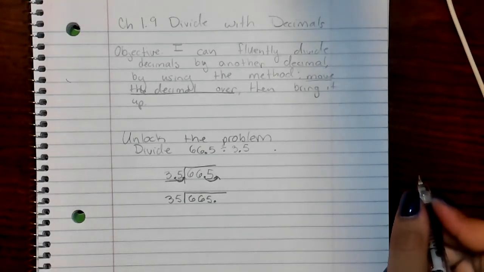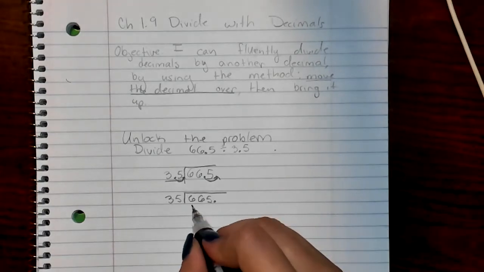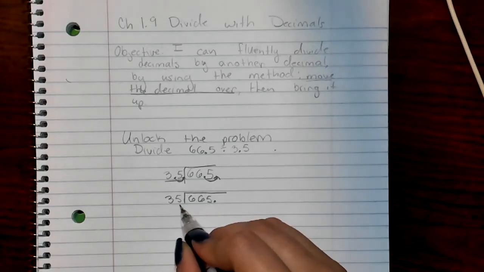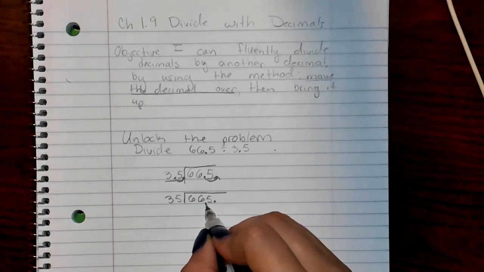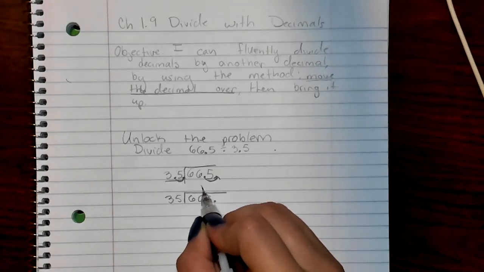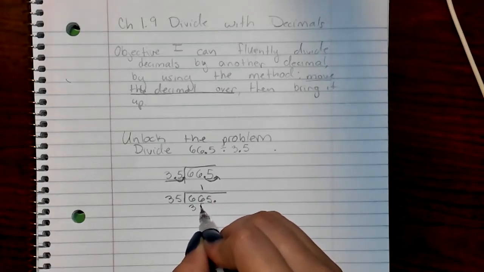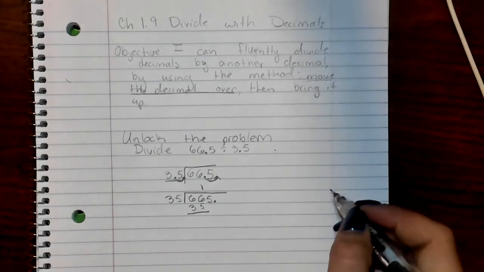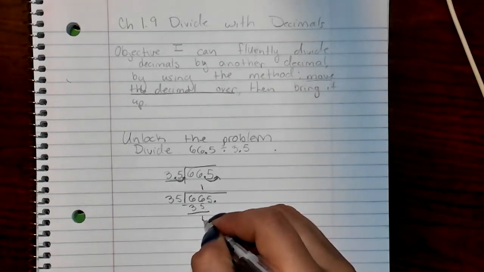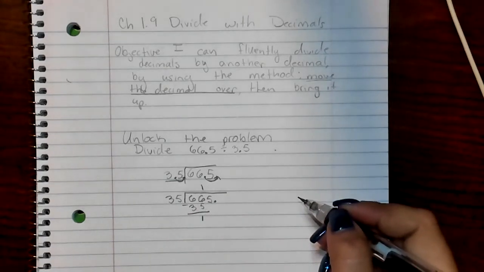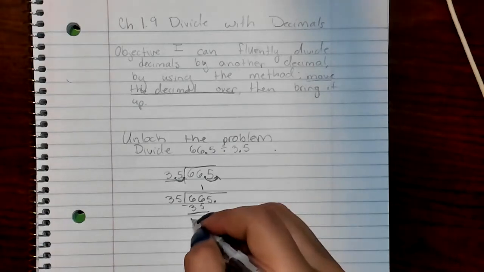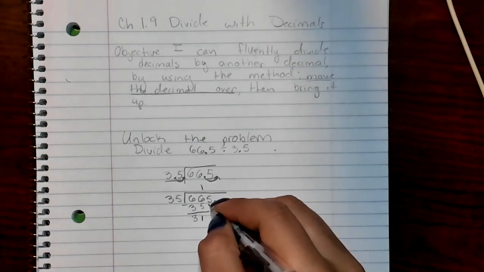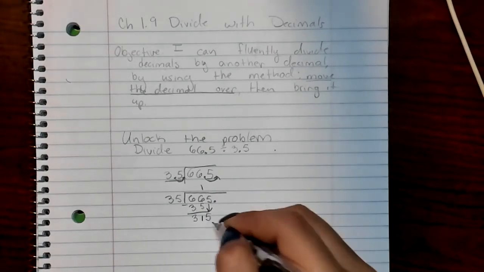So 35 can go into 66, so I break it down. Looking at 66 first, 35 plus 35 is 70, so I know it can't be 2, so it has to be 1. So 6 minus 5 is 1, and 6 minus 3 is 3, so I'm left with 31. That won't work, so I've got to bring my 5 down.